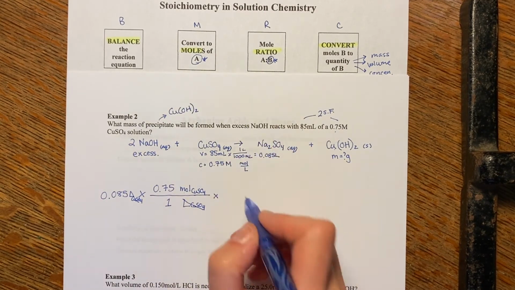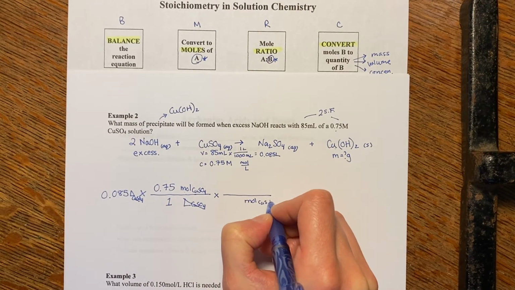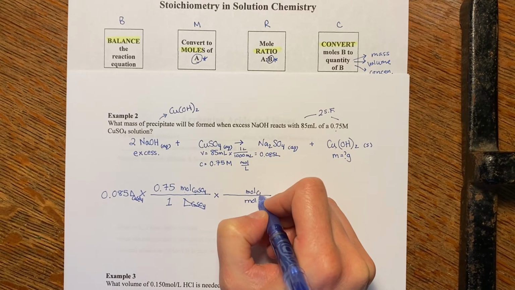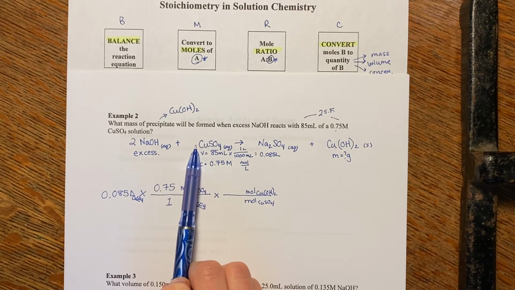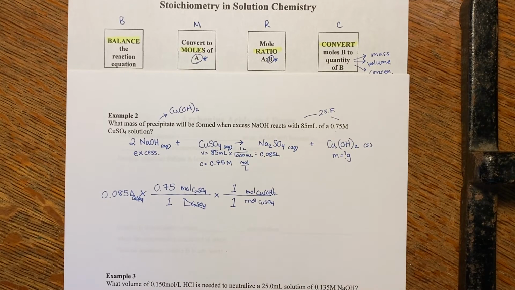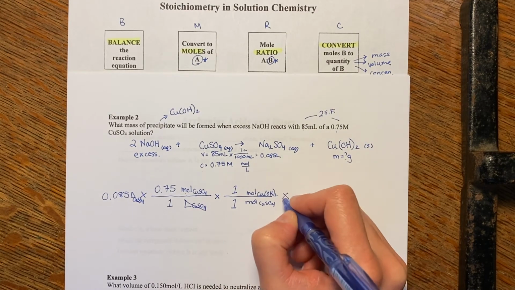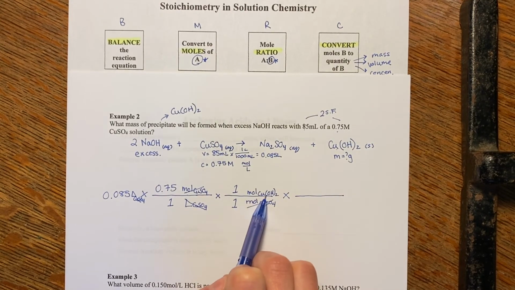Now we need to do our mole ratio step. We'll go from moles of copper sulfate, so moles CuSO4, to moles of copper hydroxide, which is our compound B, what we're trying to figure out. Our mole ratio here is a 1-to-1 ratio. So you don't have to include this calculation, but you need to make a statement somewhere in a question showing that you know that it's a 1-to-1 ratio and you didn't just forget to do that step. So you either have to write a statement somewhere, then you can skip it, or you need to write it in like this. Moles divided by moles will cancel out. That gives us moles of copper hydroxide.